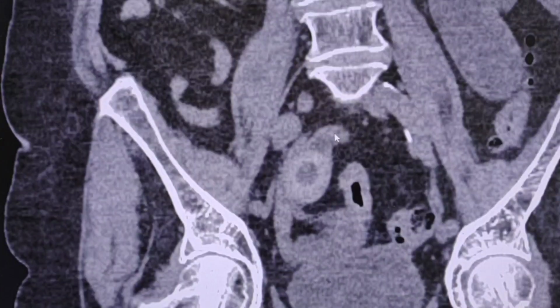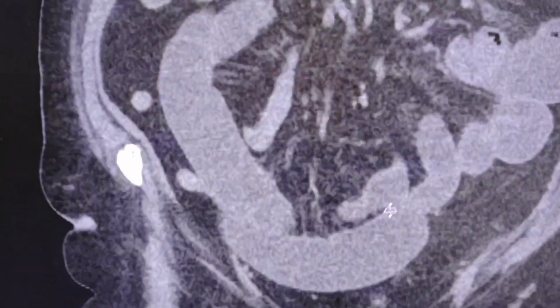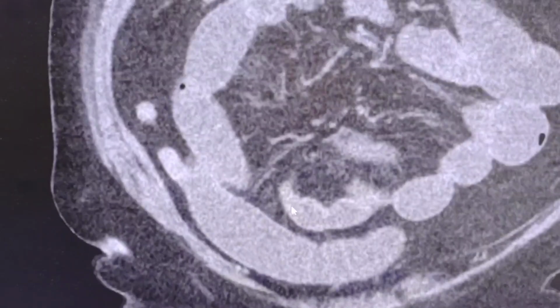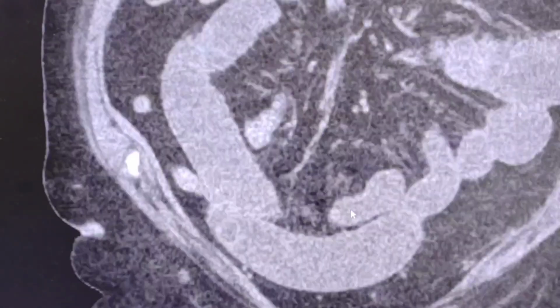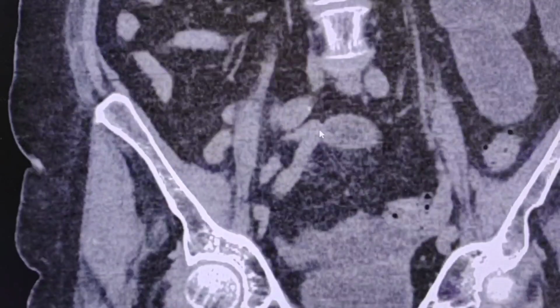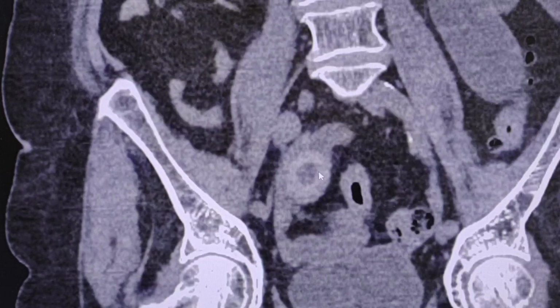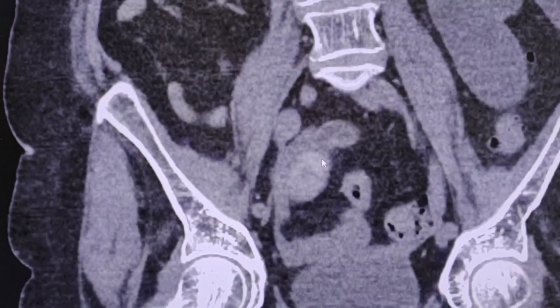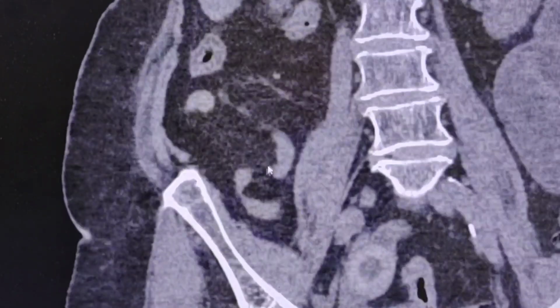If we track the dilated small bowel here, it goes on. So let's go back again to the gallstone. The small bowel dilatation stops exactly here. So there is a pre-stenotic dilatation from this point. The rest of the small bowel is collapsed.